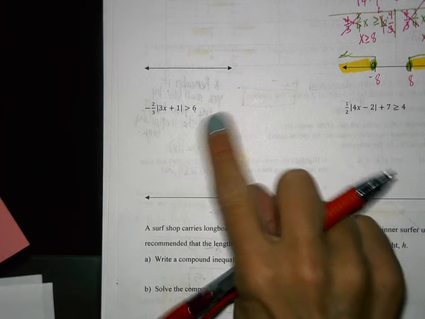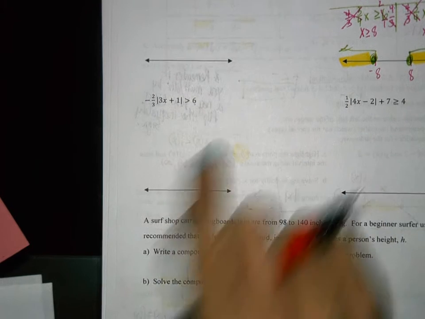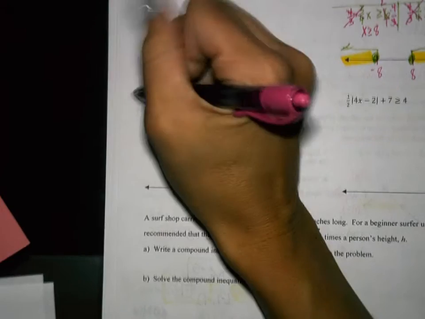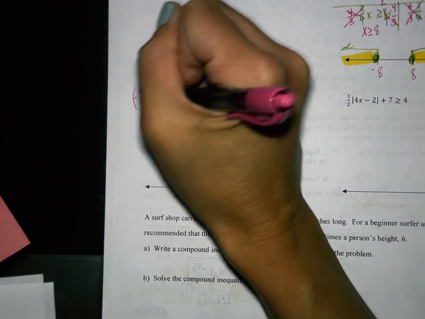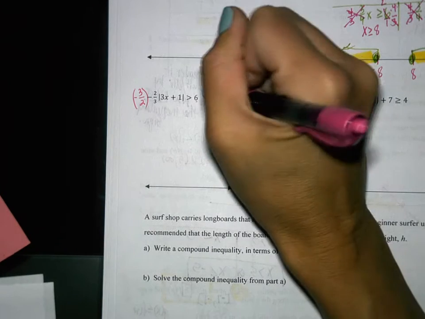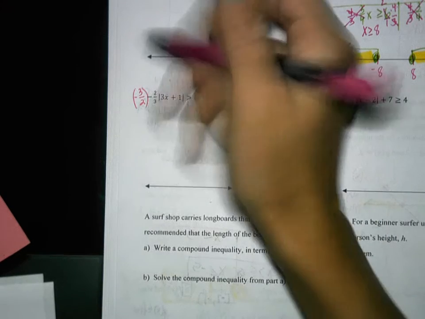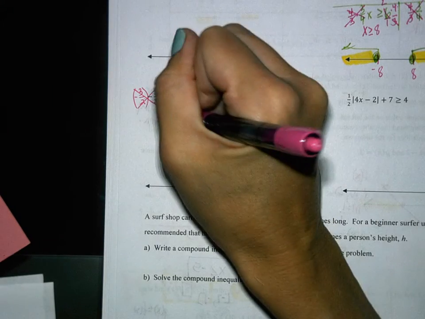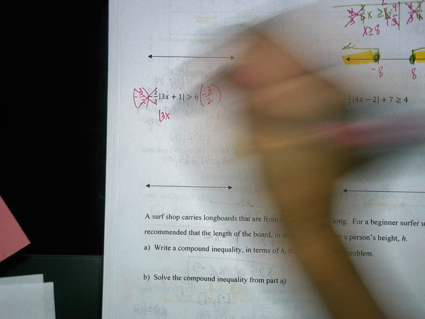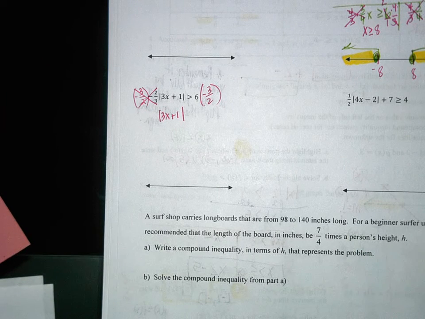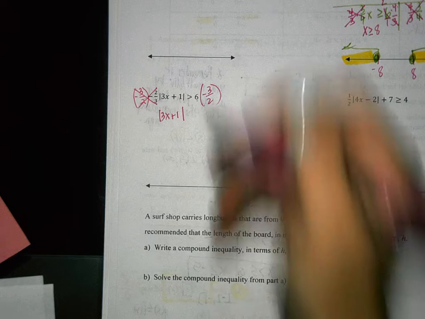Is the absolute value by itself? No. What do I do? Multiply by the reciprocal, which is negative 3 over 2, and whatever I do to one side, I have to do to the other side. That eliminates those. I have the absolute value of 3x plus 1, and whenever I multiply or divide by a negative, I have to do what? Flip the inequality sign. Good.